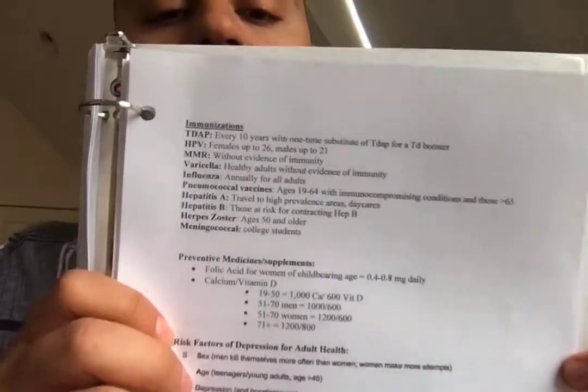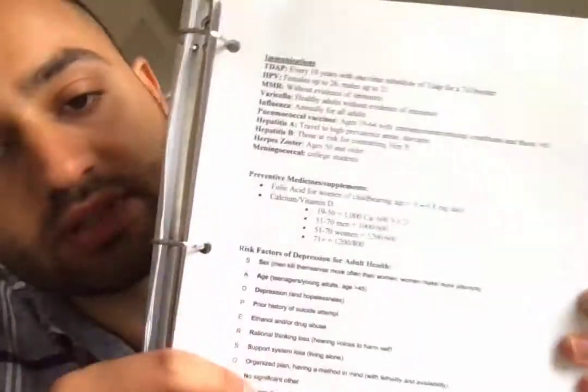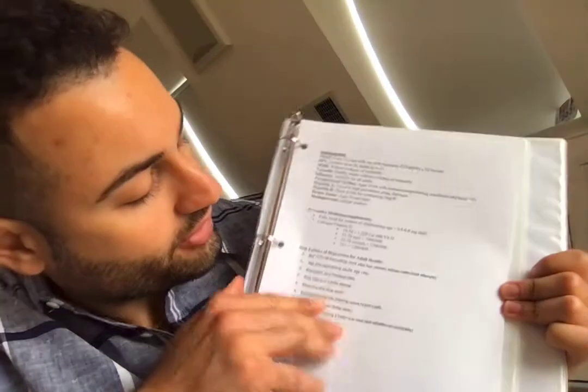A list of different immunizations, when to take them, when to not take them, preventive medicine, and risk factors of depression for adult health. I have a little mnemonic called SAD Persons here to help me identify the different risk factors for depression in adult health. Especially today with COVID, I feel like adult health and mental health is really important right now.